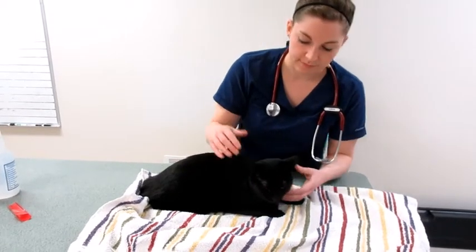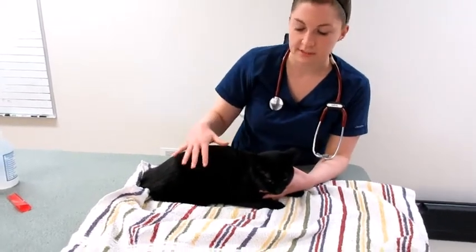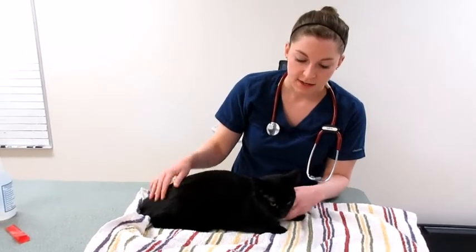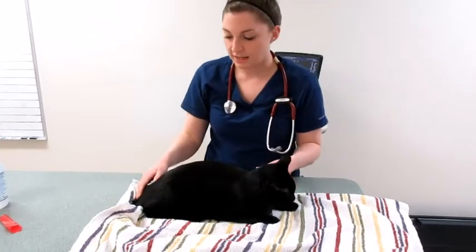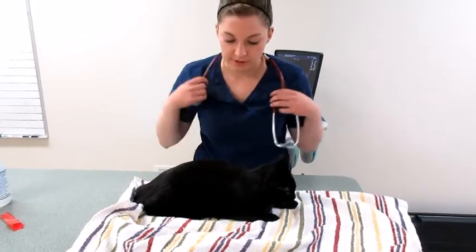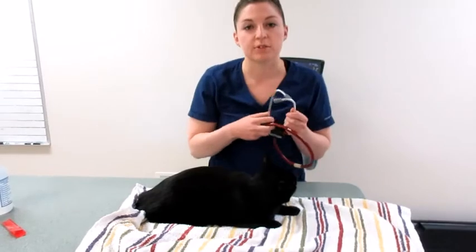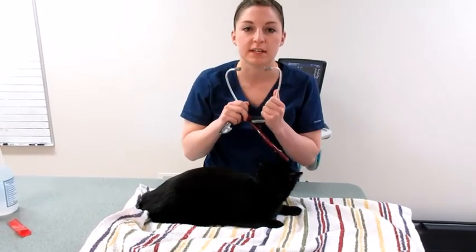All right. So watching kind of just the rise and fall of his chest, we got 30 breaths. So that would be 60 breaths per minute. And then lastly, I'll take his temperature, but I also want to demonstrate kind of ausculting the heart and lungs, not just taking the rate.